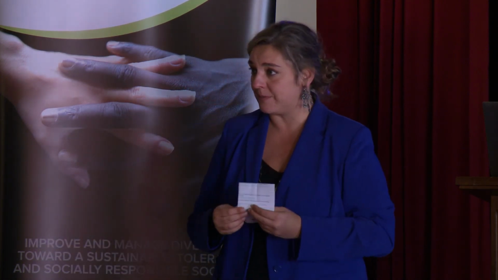Inequality was never so much in the spotlight. If you think about 10 years ago or 20 years ago, inequality was not in the spotlight. Now it is in the spotlight, and many political leaders are kind of paying lip service, if you want, to the need of tackling inequality.